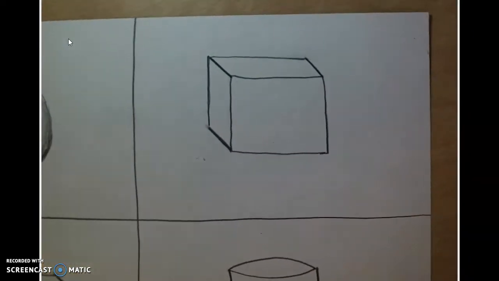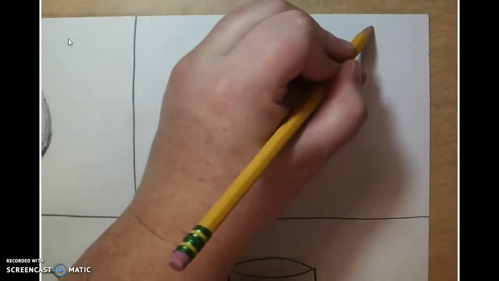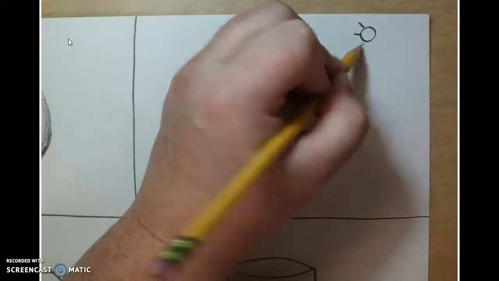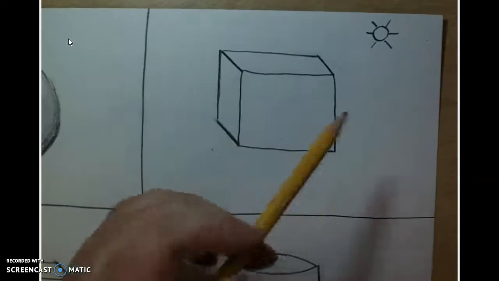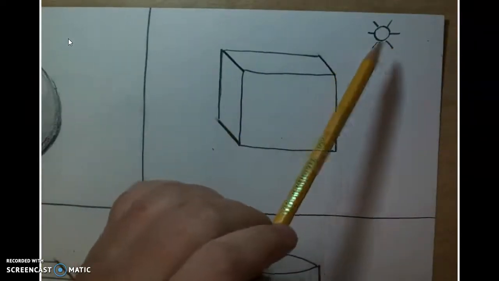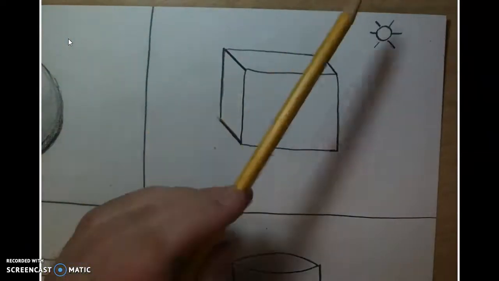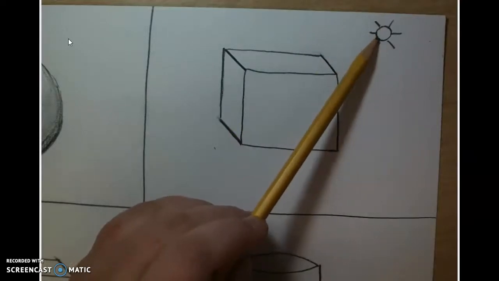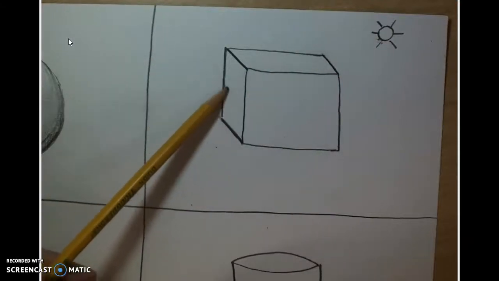Next is the cube. Now, when we're drawing or adding shading, we always know where the light is coming from. For this cube, it's coming from the top right side. So we know that the darkest side of the cube is the part that is facing away from the sun, or the light. For this, that means it's this side.